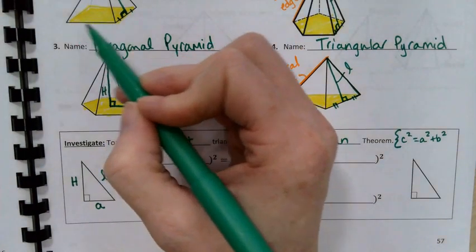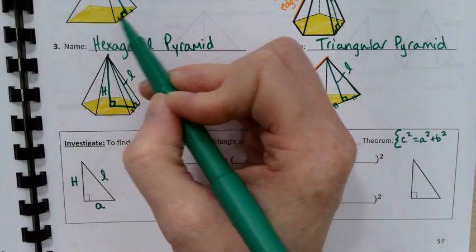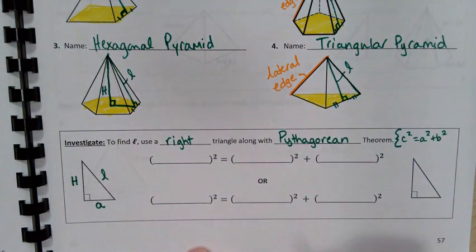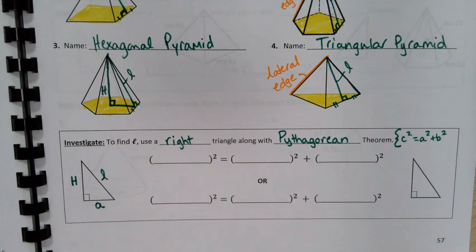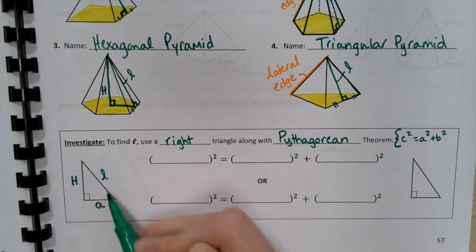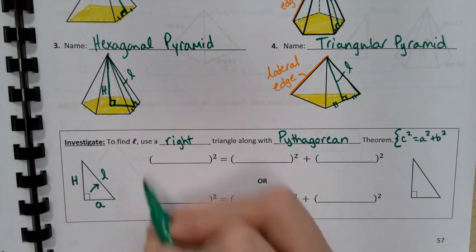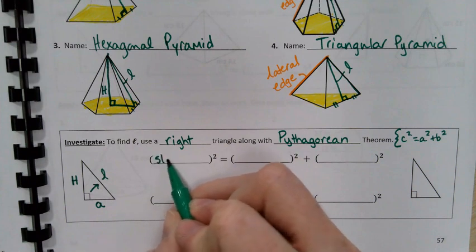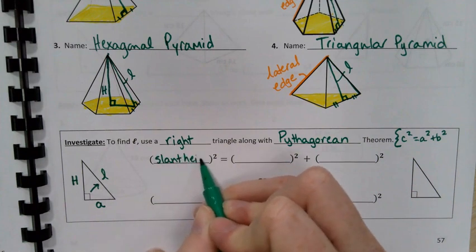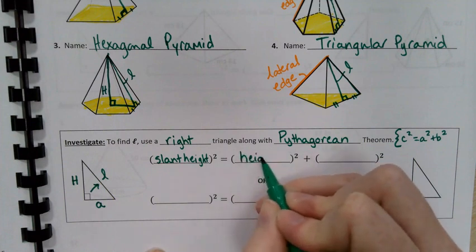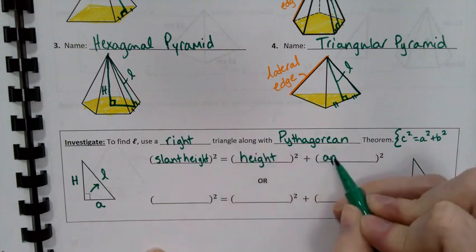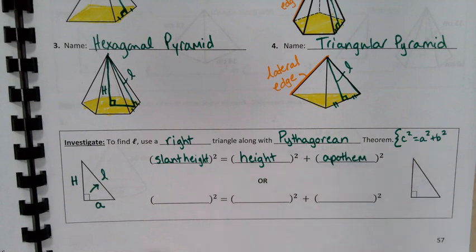If our base is a square, we can technically call it the apothem, but we can also call it half of a base edge. So that bottom piece sometimes is a little bit tricky to track down, but we'll practice finding that. And so if we look at that triangle, that slant height, that L, would be our C value across from the right angle. And then our capital H height and our apothem would be the A and the B part of that formula.